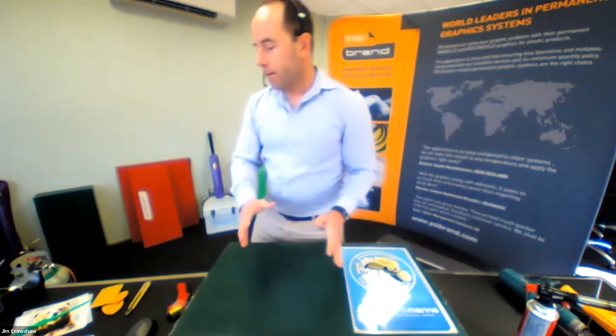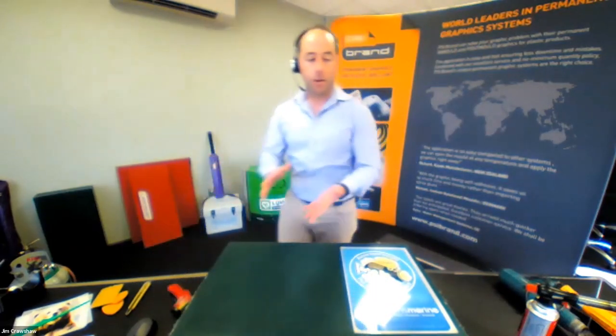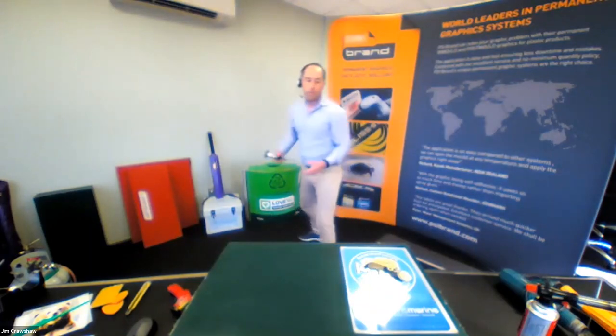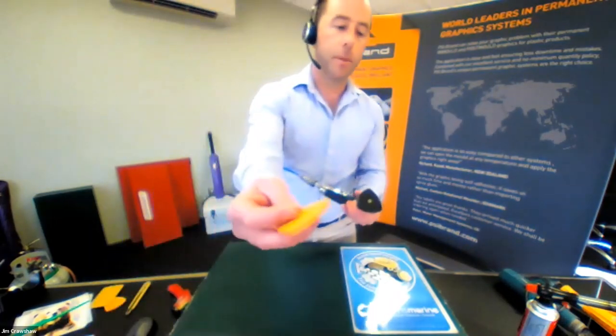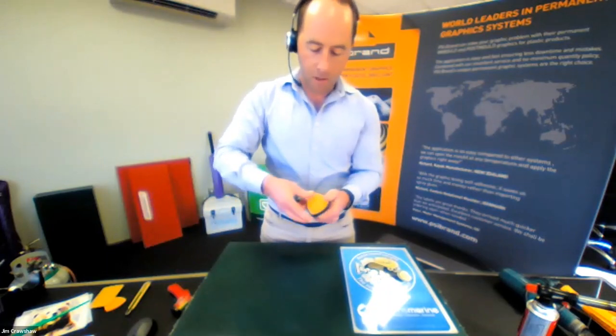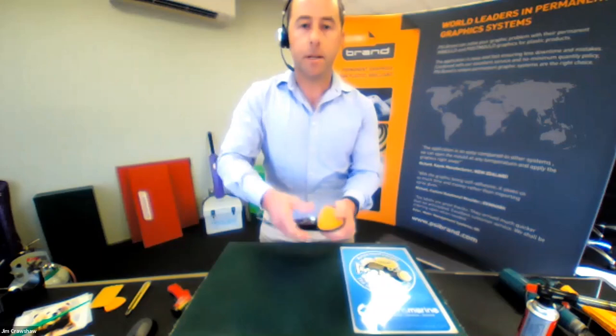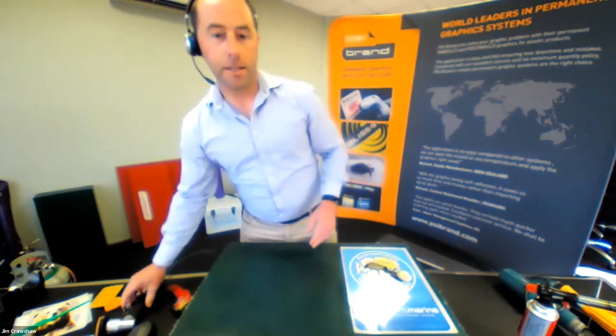So once I've heated this up, I'm using an infrared thermometer just to grab my temperature, and I'm also going to be using my mechanical burnishing tool. This is really effective because the burnishing pads, which we offer for post-mold application, simply slot into this little adapter which we've formed onto the tool. So it makes the job really quick and easy.